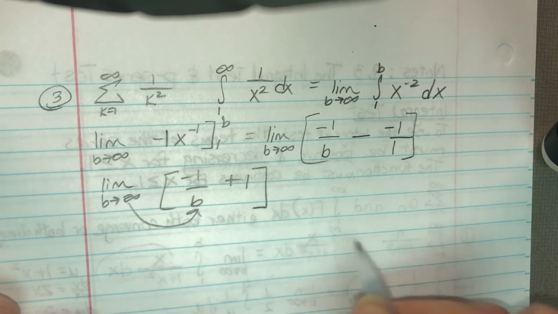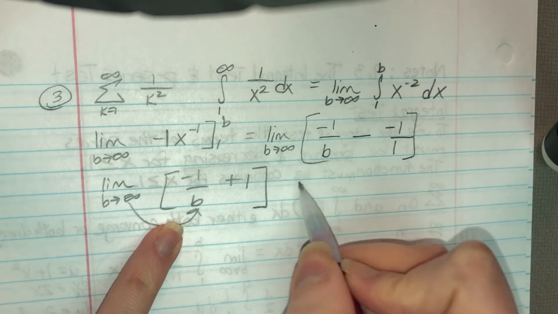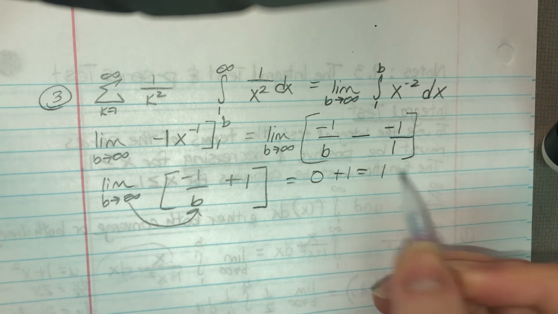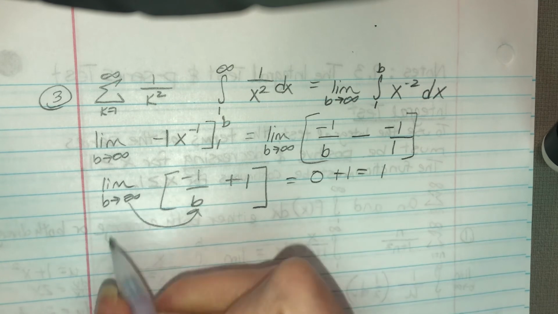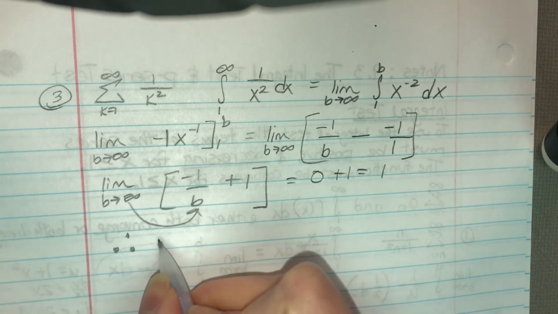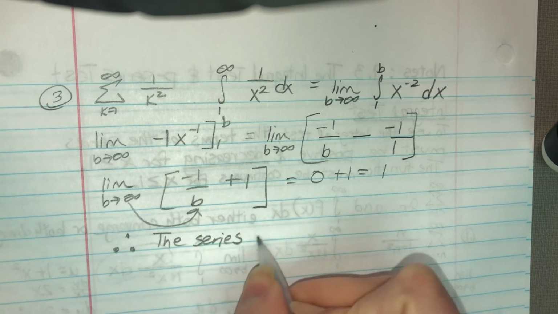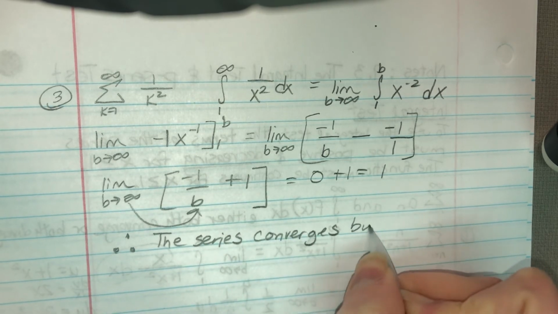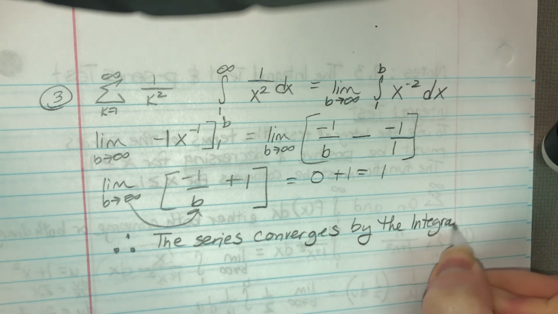Let's send b to infinity. That means this overall fraction is going to 0. So 0 plus 1 is equal to 1. The improper integral has an answer. Therefore, the series converges by the integral test.